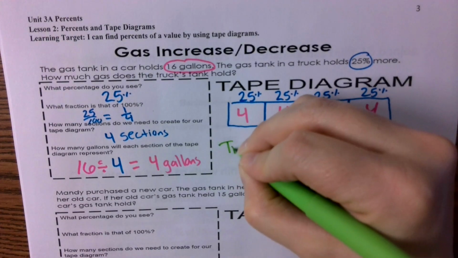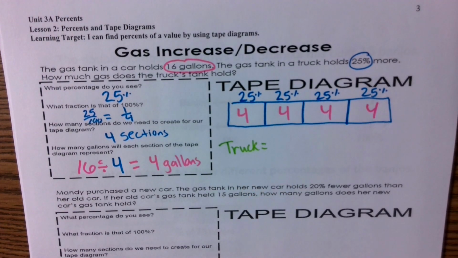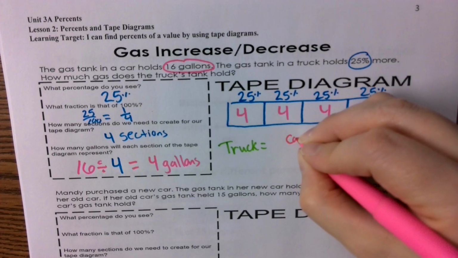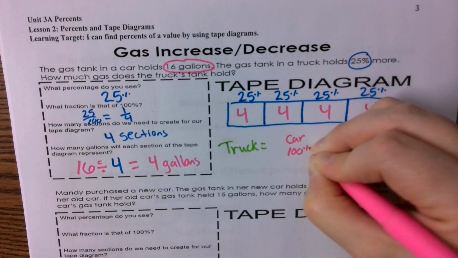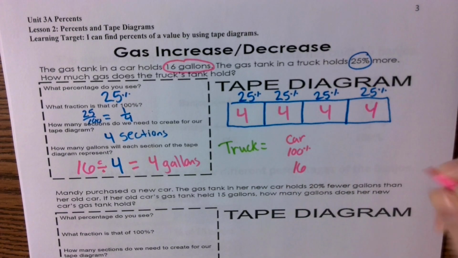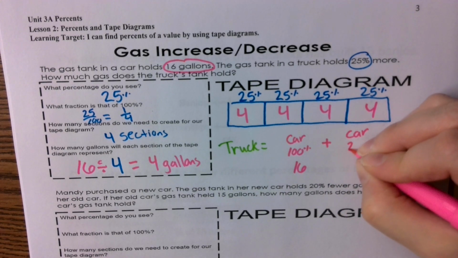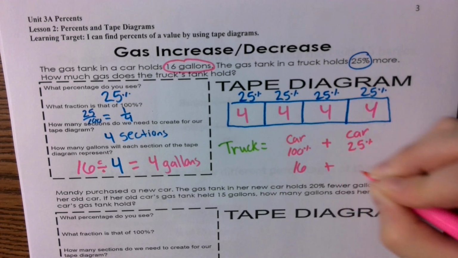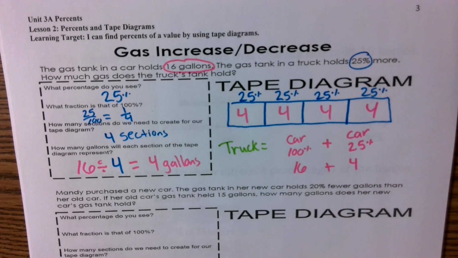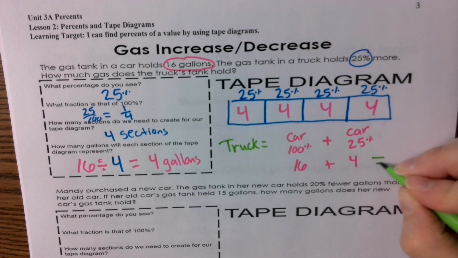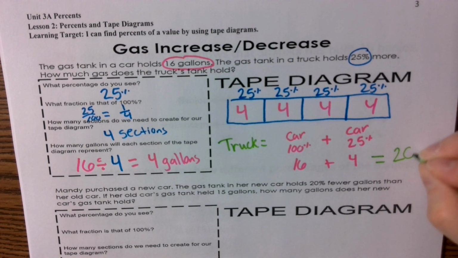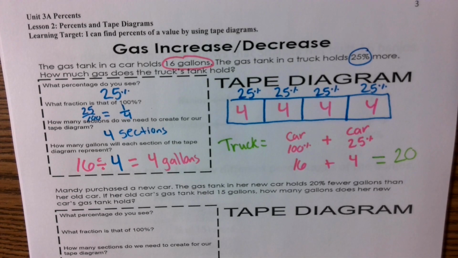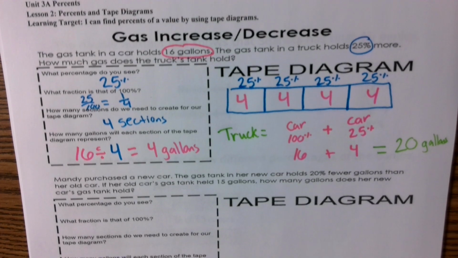So when we're talking about it, the truck is going to equal the car, which is at 100%, which happens to be that 16, plus we're going to take 25% of the car, which happens to be 4. So when we add that together, how much does the truck have? 20. 16 plus 4 is 20. So we've got 20 gallons. Okay, I want you to do the same thing for the next problem.